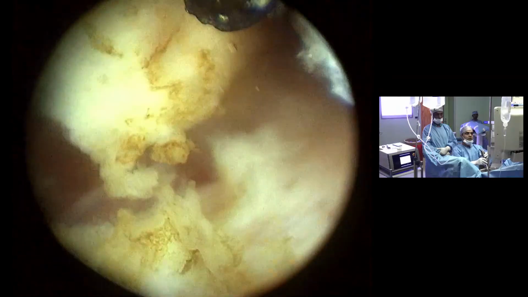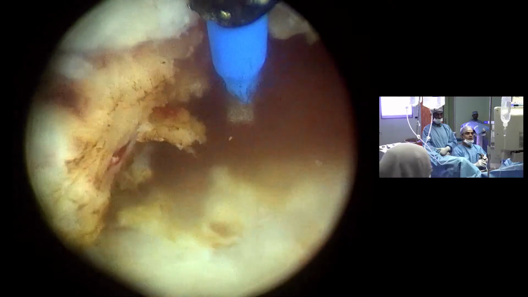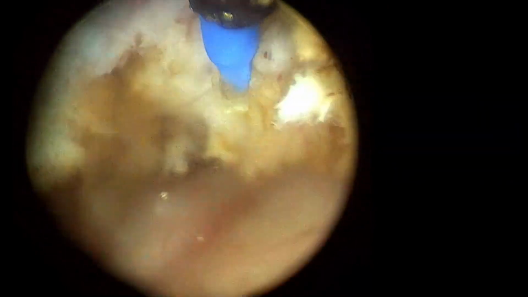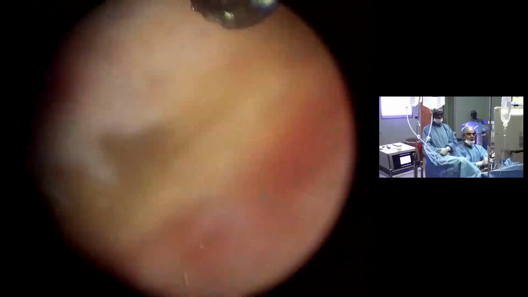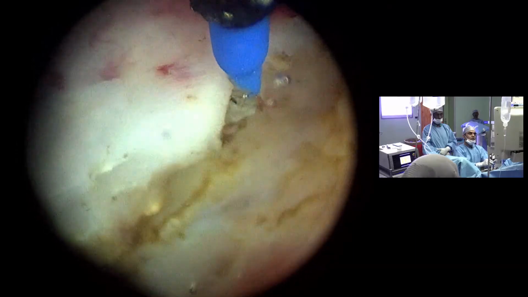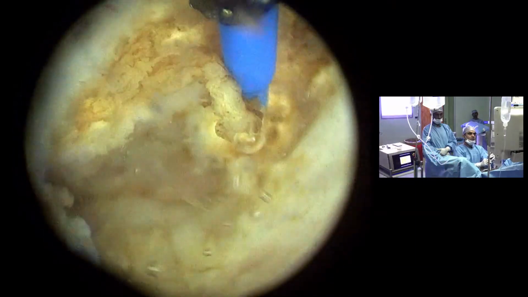Hello. Yes, sir, you are connected. So this is the area of the bladder neck. We are about to finish the right side, and then we'll be proceeding towards the left side. The left lobe is now taking first.